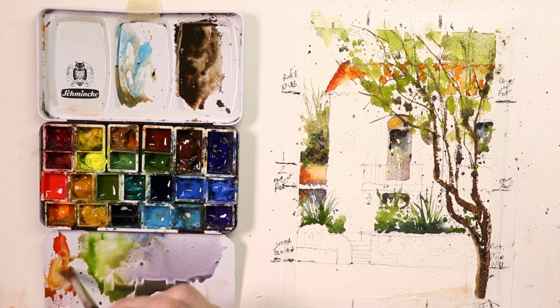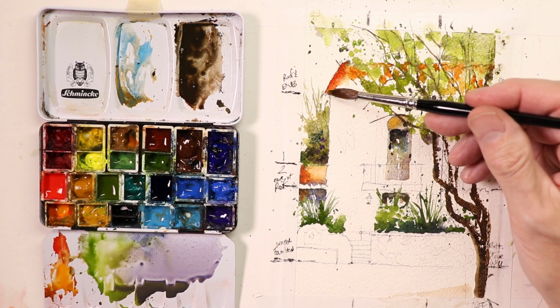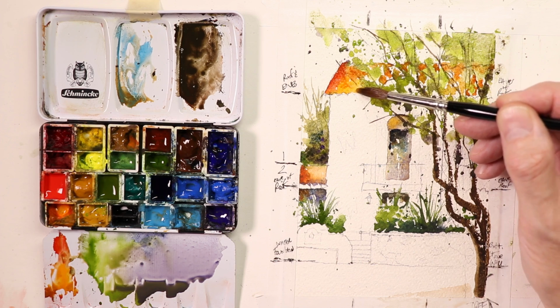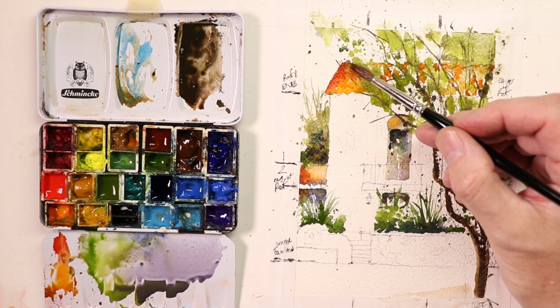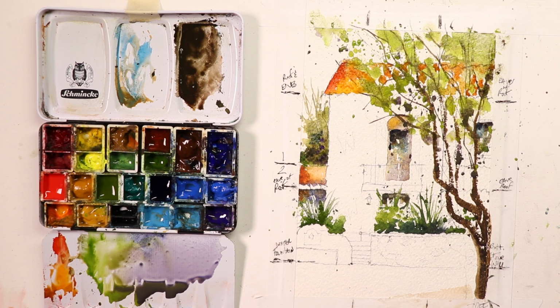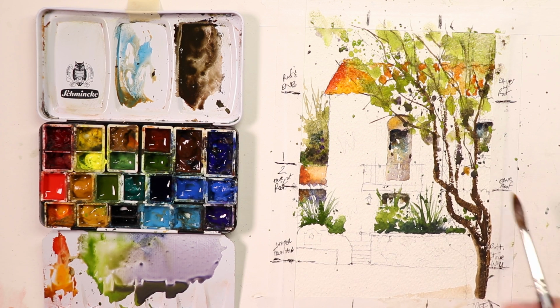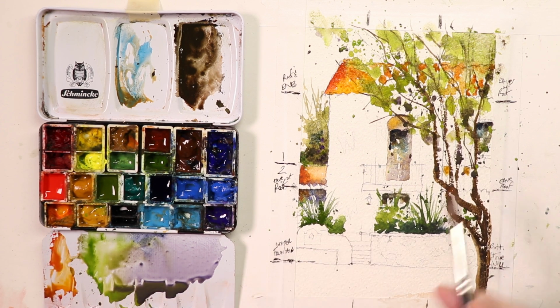Now, since this is out in the open where there's no branches and things, now we have to be a little more conscientious on how we paint that. So we're going to get some good detail there. And there's some more roof over here too. Let's make sure we put that in.